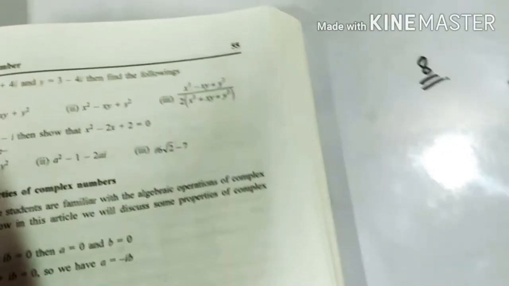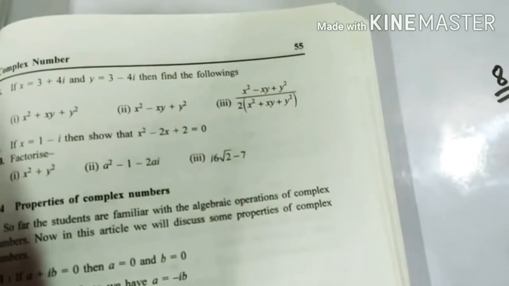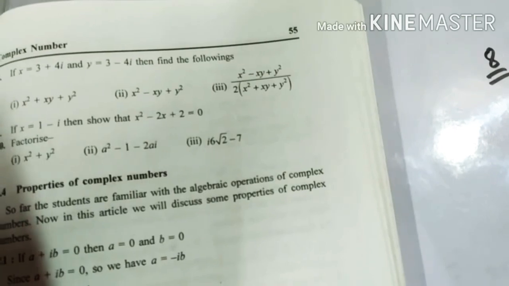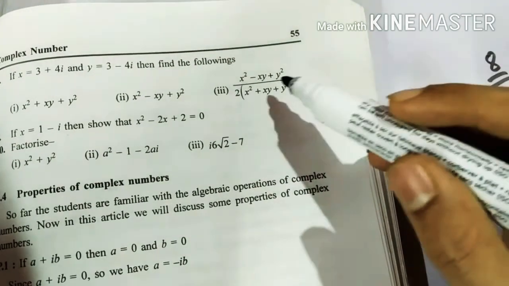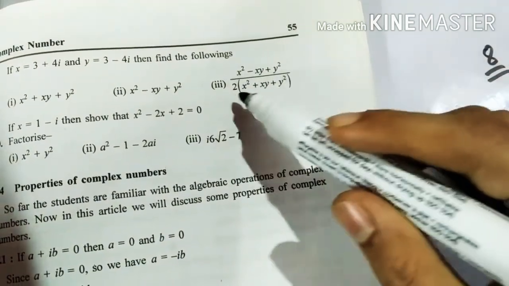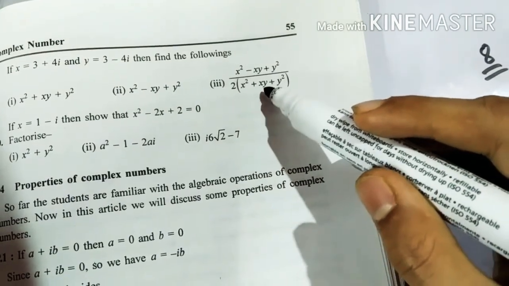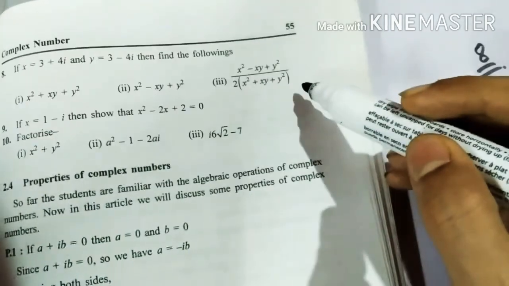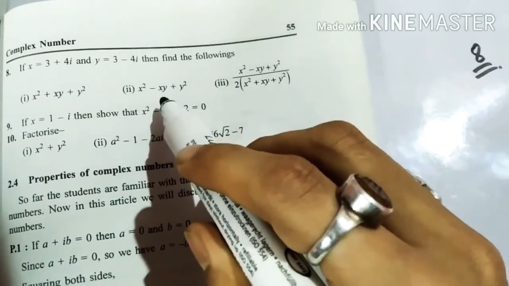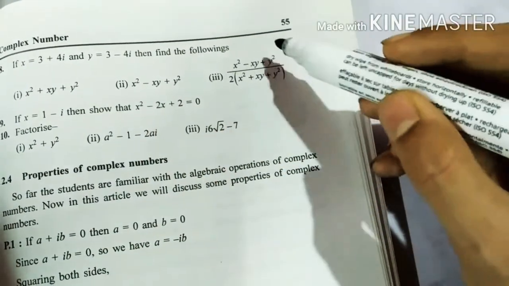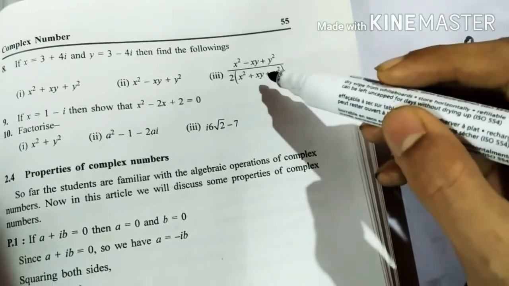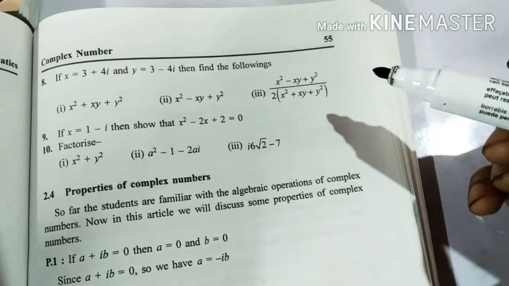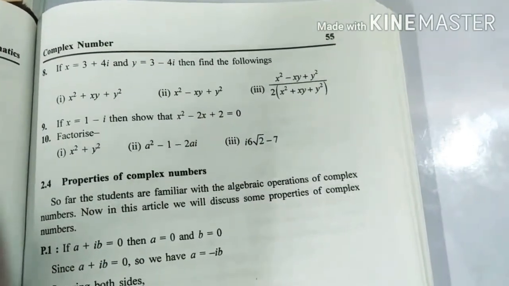Next it is very easy, because x square minus xy plus y square and 2x square plus xy plus y square, these two values I have already got. This I got 11 and this I got minus 39. So just the values I have to put and solve it. So this you can do by yourself. It is very easy. Next it is question number 9.